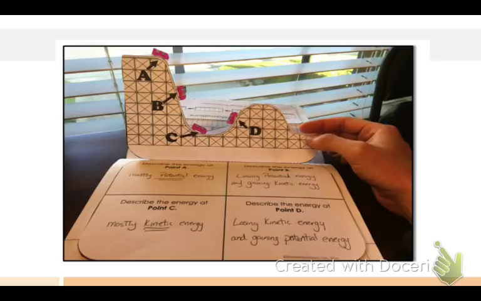As you can see, at point A, it's mostly potential energy, and at point B, it is losing potential and gaining kinetic. Point C, it's mostly kinetic. And then at point D, it's losing kinetic and gaining potential. So you want to, again, make sure that you fill that out before you go on.